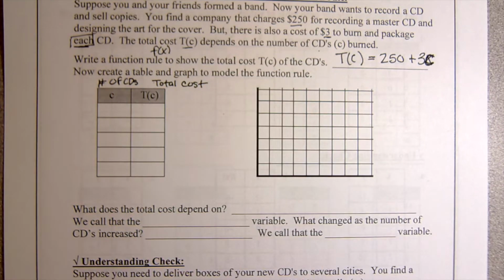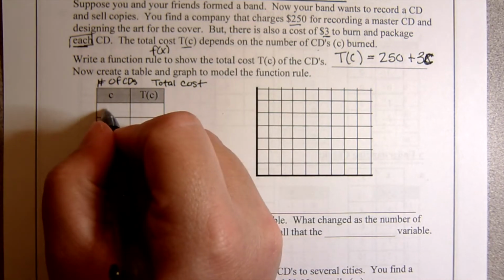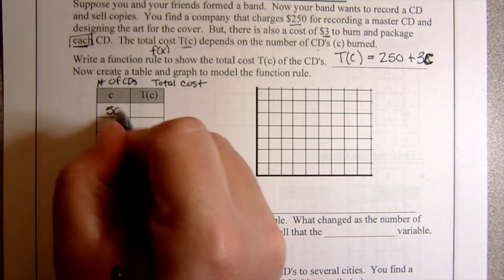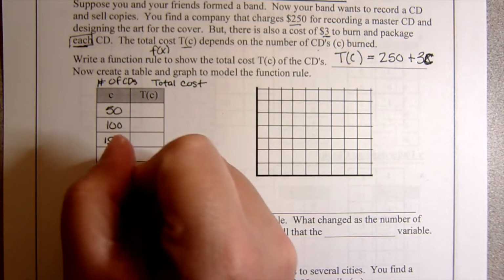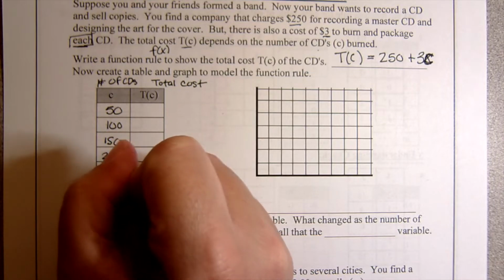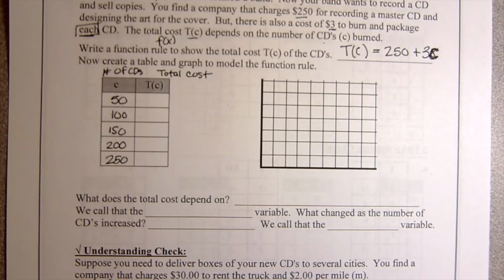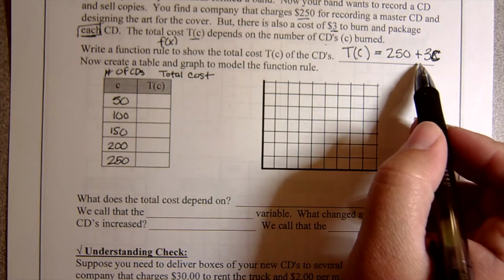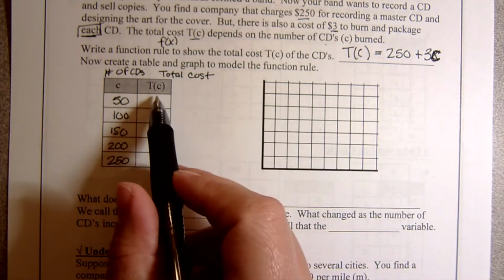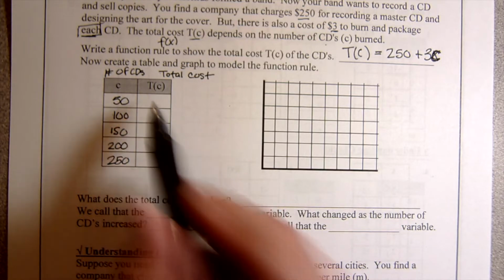So for a number of CDs, let's go ahead and look at 50, 100, 150, 200, and 250. So just like we practiced before, you are going to plug each of these in to this function and find out what the output is.